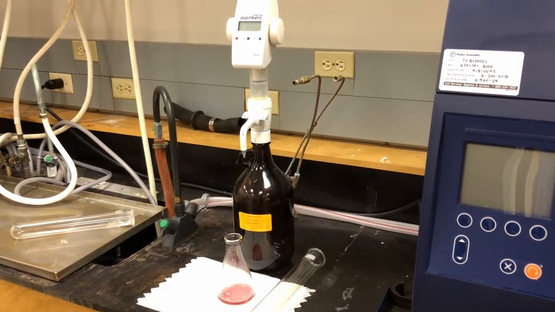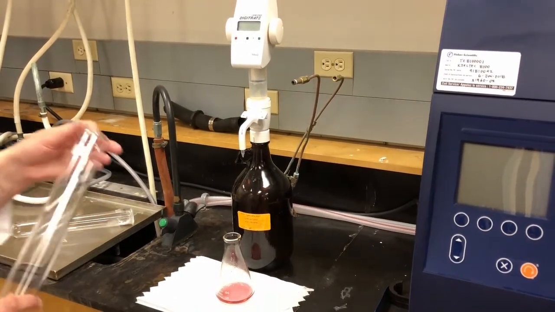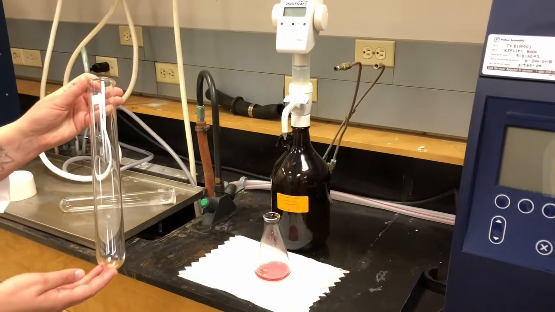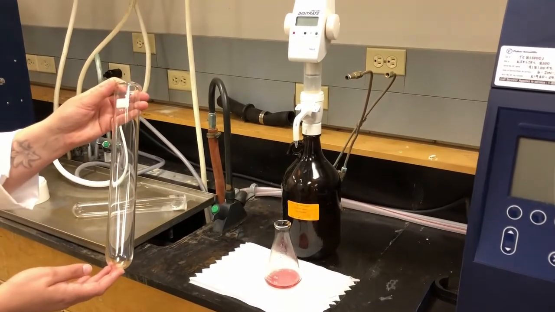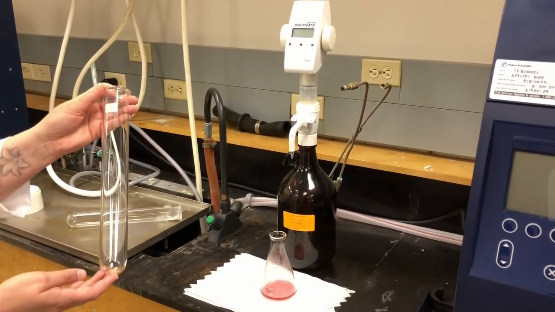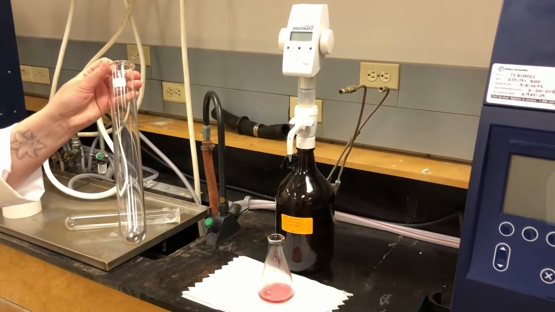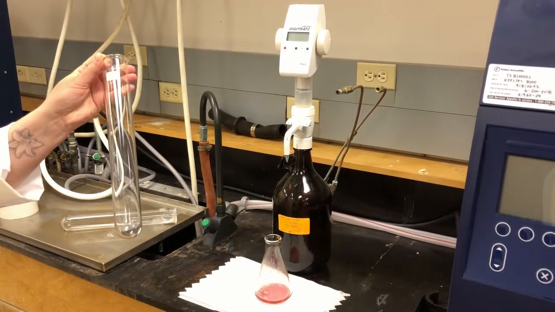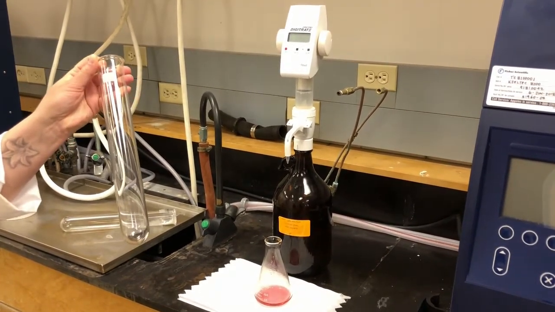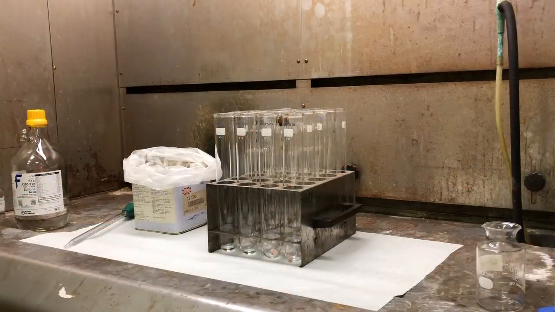So we're going to start with our samples. This is the digestion tube that we use to put our sample in, that we add the sulfuric acid and the catalyst to. It's basically just a large test tube. So we're going to start by measuring out our sample into the tube. So now we're ready to get our samples ready to digest.